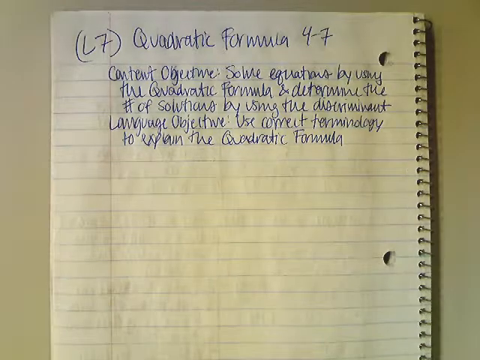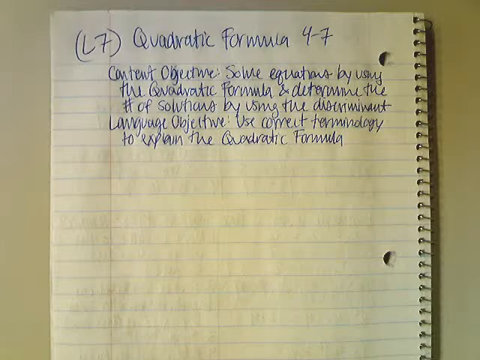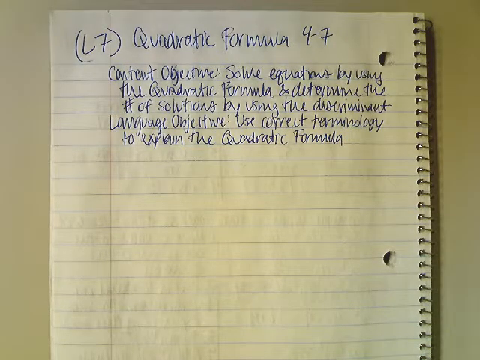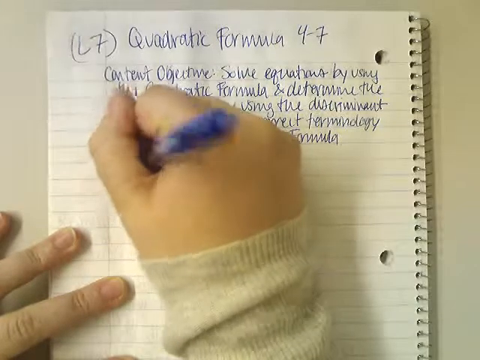Okay, so today's lesson is lesson 7 on the quadratic formula. It's section 4.7 in your book, and our content objective is to solve equations by using the quadratic formula and determine the number of solutions by using the discriminant. Language objective is to use the correct terminology to explain the quadratic formula. So let's talk about what that is.